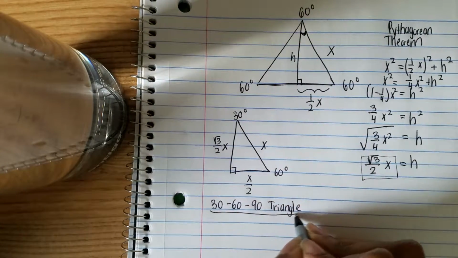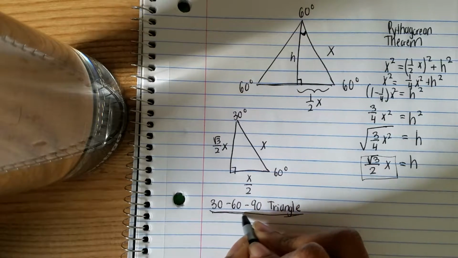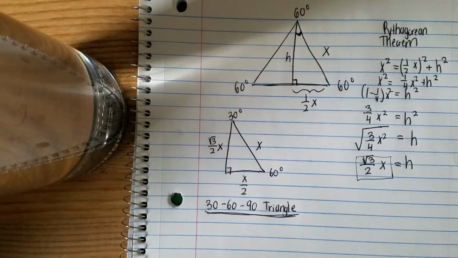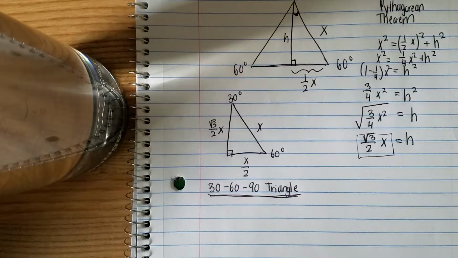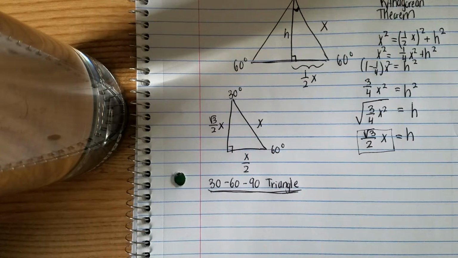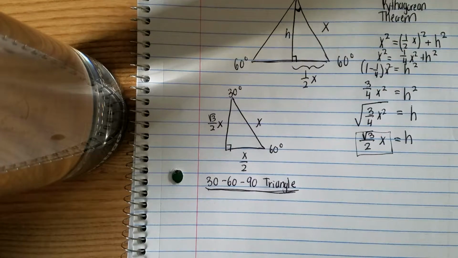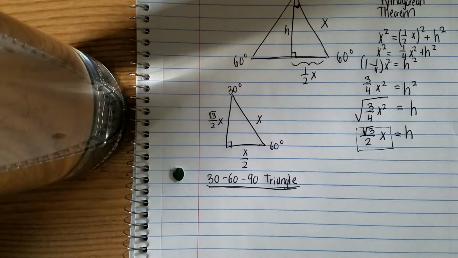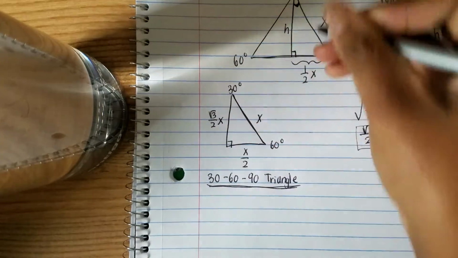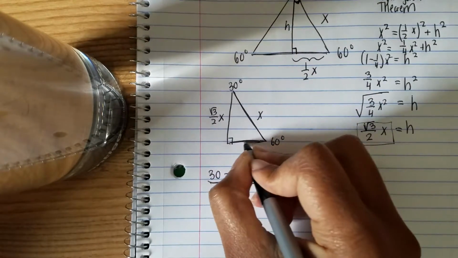Why is this important? Because it introduces us to sine and cosine of 30 degrees and 60 degrees. So sine is opposite over the hypotenuse.